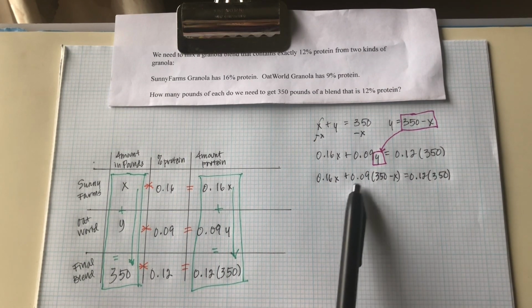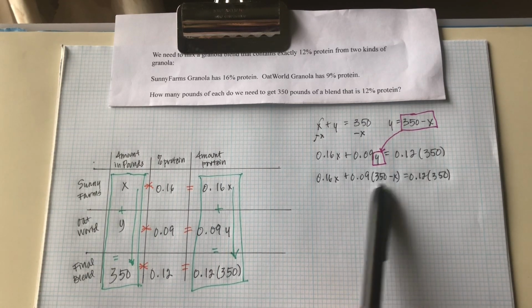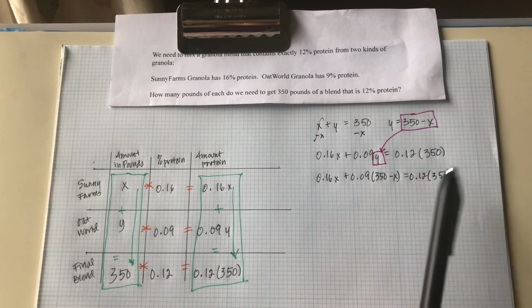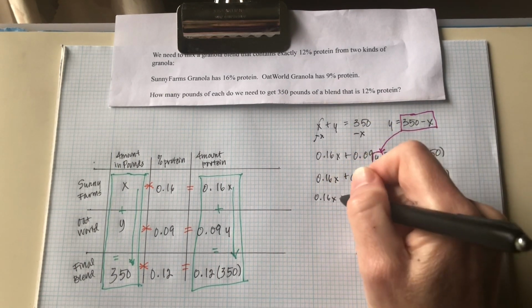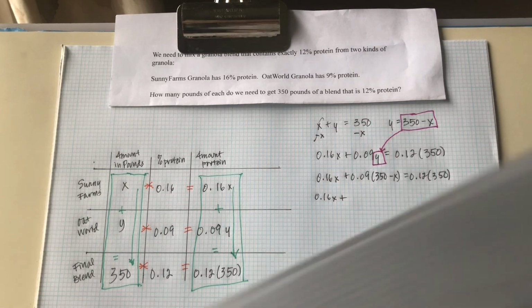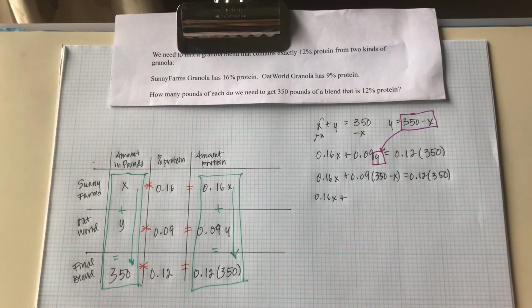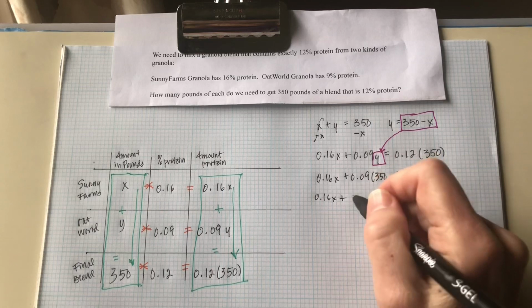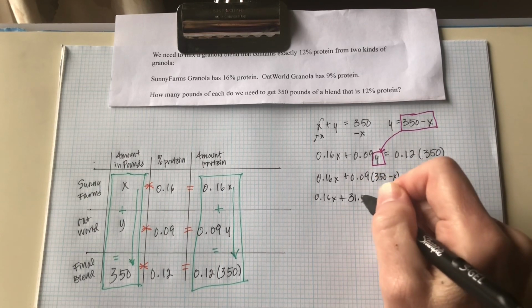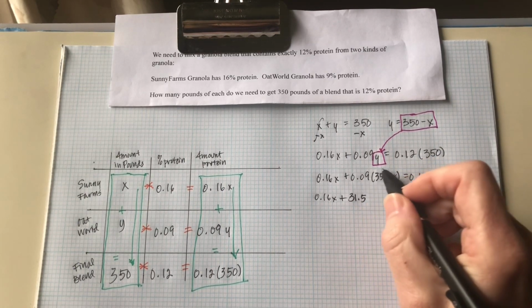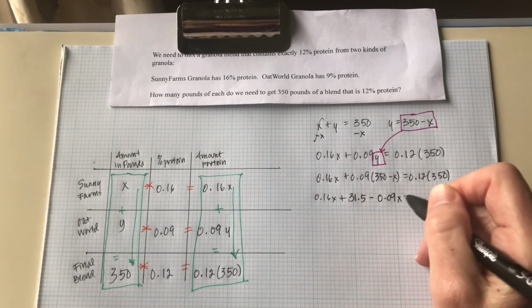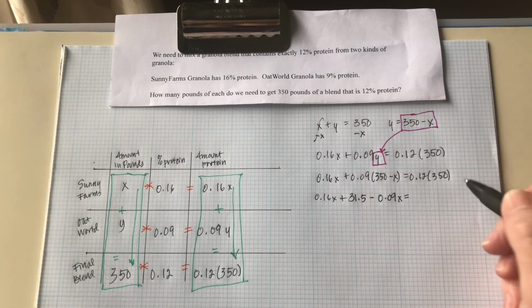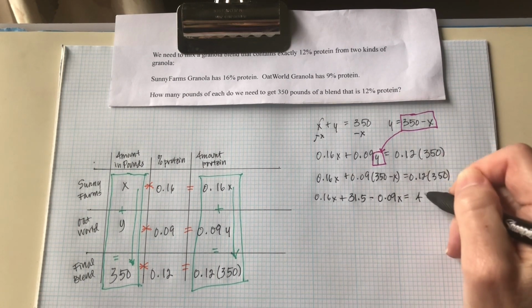And the main thing I'm going to do here is multiplication. I will distribute this 0.09 over these two terms, and I will multiply these numbers over here. So that 0.09 times the 350 gives me 31.5 from that. And then the 0.09 times negative x gives me minus 0.09x. And I multiply the 0.12 times 350, and I get 42.